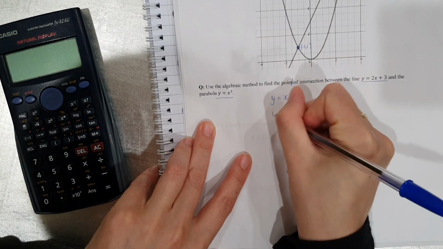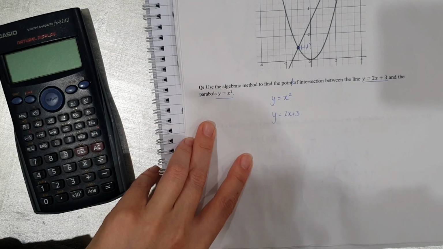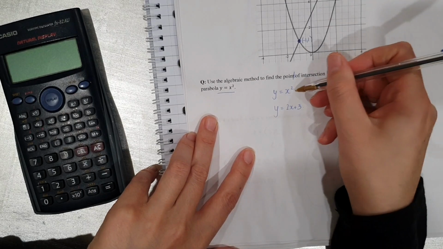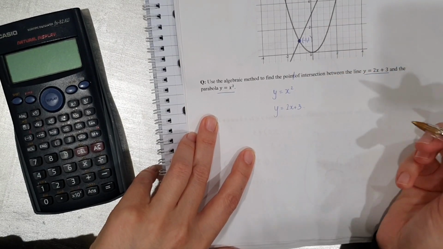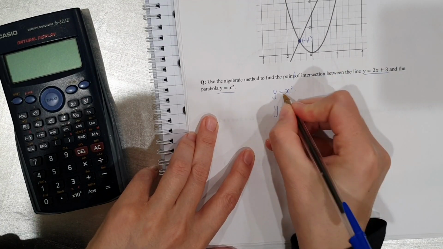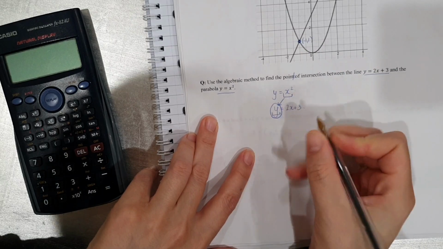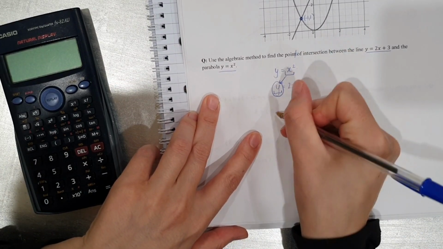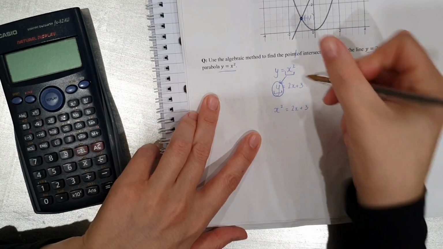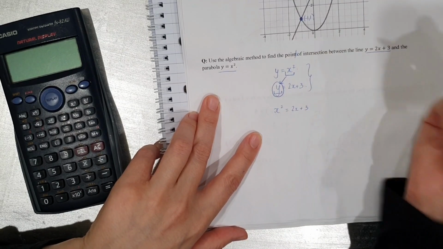Now, we know that both of these equations are equal to y, which automatically means that they must equal each other. Alternatively, what you can do is, well, y equals x squared, so replace this y with an x squared. So substitute x squared equals 2x plus 3, which has the same effect as, well, if they're both equal to y, then they're both equal to each other.